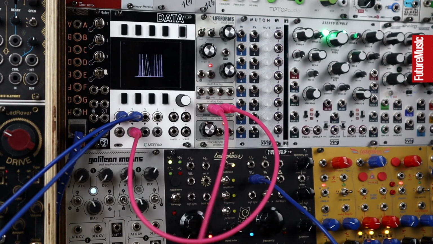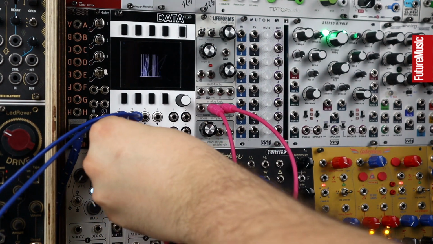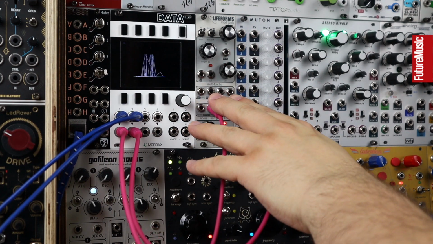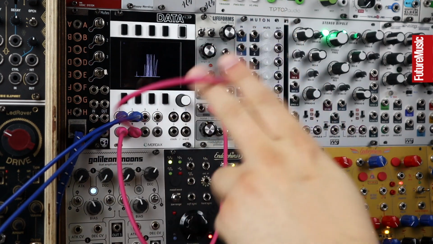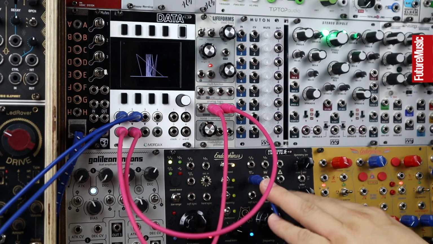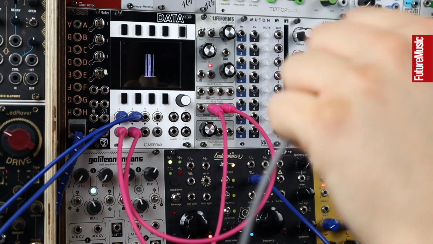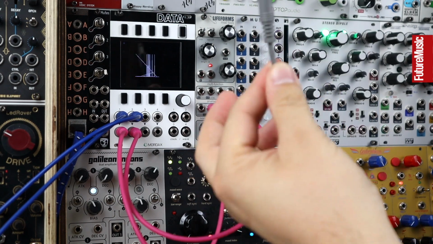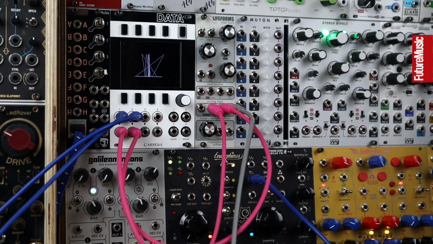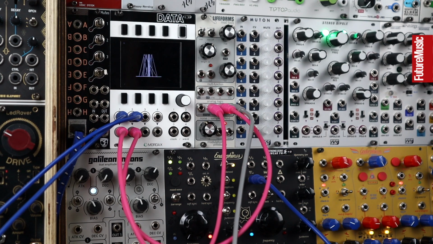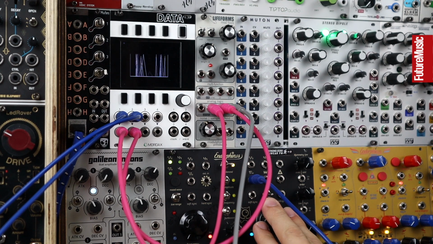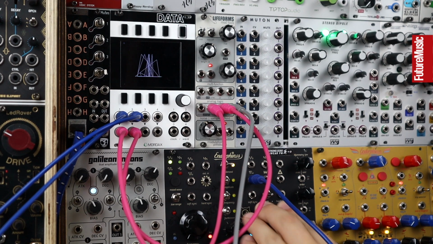Now by patching that across as the input to the sample and hold stage, and using an audio rate oscillator, which is just a square wave out of this endorphins oscillator, we can clock the sample and hold at audio rates and get a downsampler effect. So sample and hold output to my recorder. And the rate of this oscillator is what determines this downsampling.